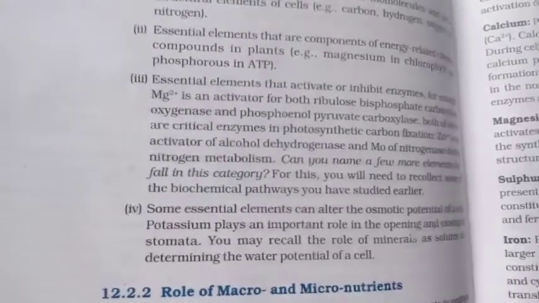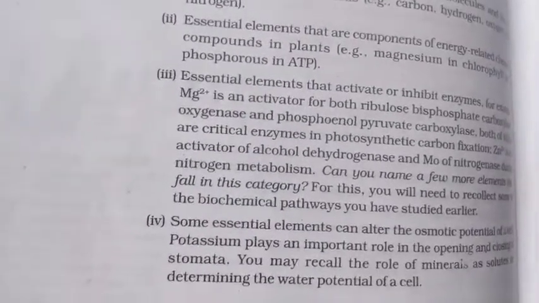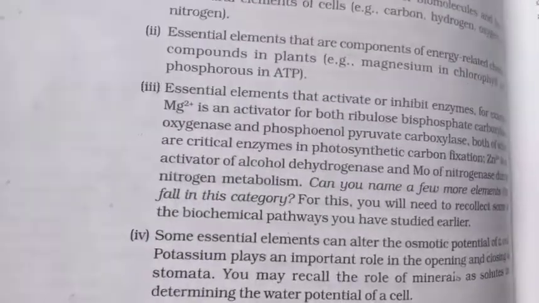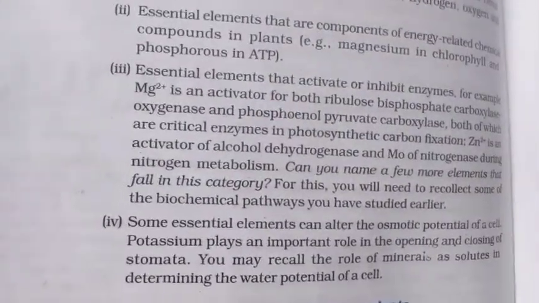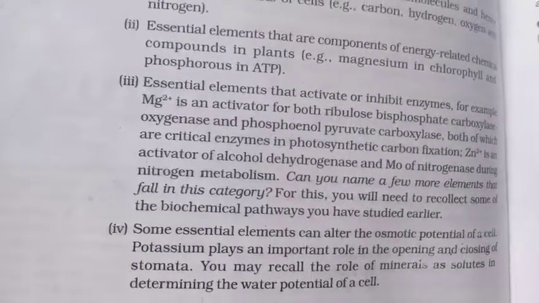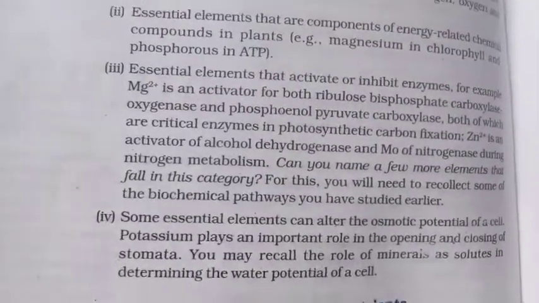About ion uptake and involvement in the different cycles or pathways in photosynthesis and respiration, we will deal with it in detail in the forthcoming lectures, inshallah.